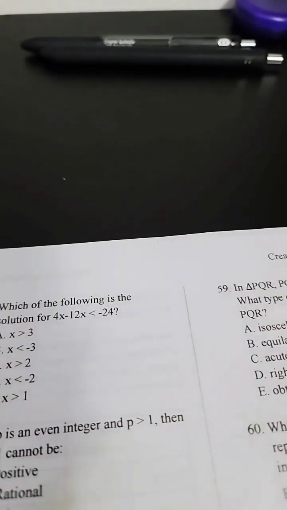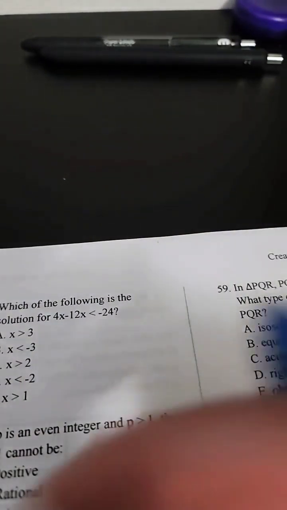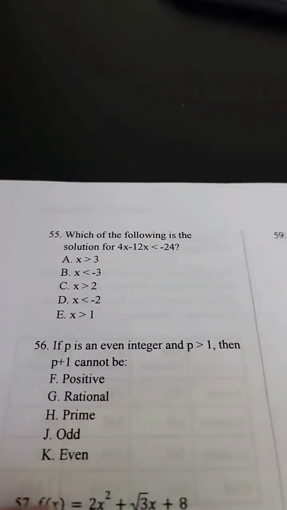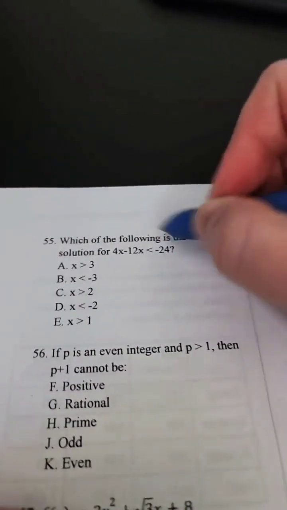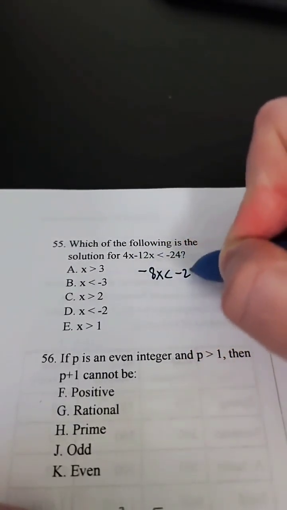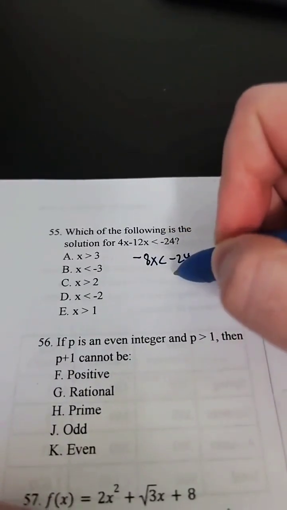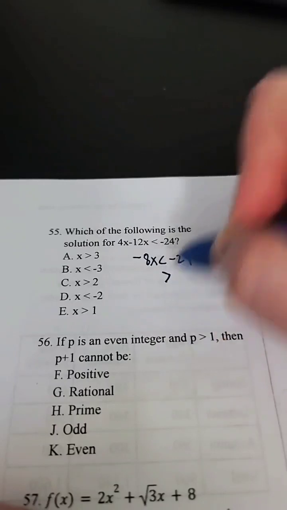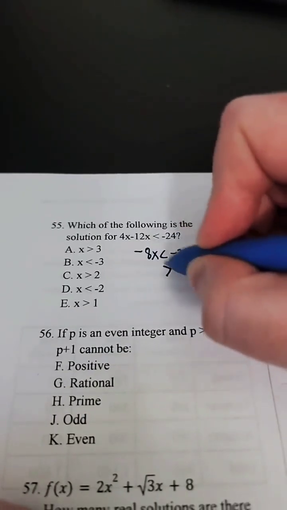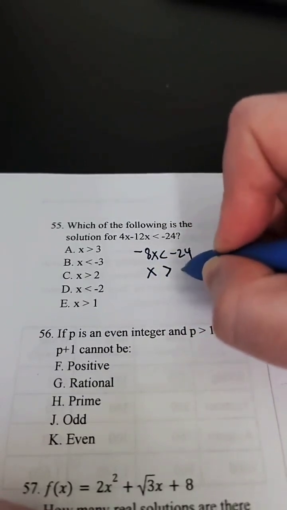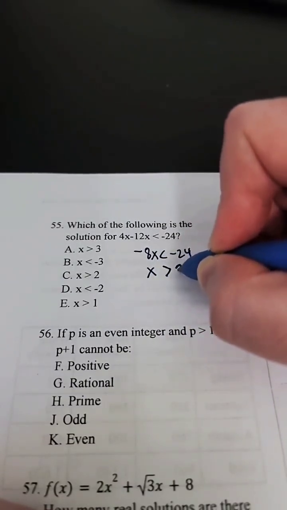Okay, so then let's see number 55. Let me put this back over here. So let's go to number 55. Which of the following is the solution for all of this? So 4x minus 12x, that's going to be negative 8x, less than negative 24. So if you divide by a negative number, we have to flip the inequality symbol. So we're going to flip this sign before we forget and divide each side by -8. So then it's going to be -24 divided by -8. Negative by a negative is a positive, so it's going to be 3.